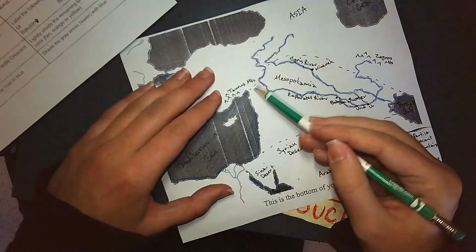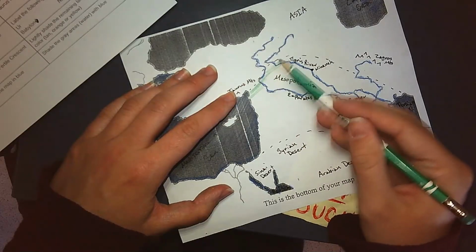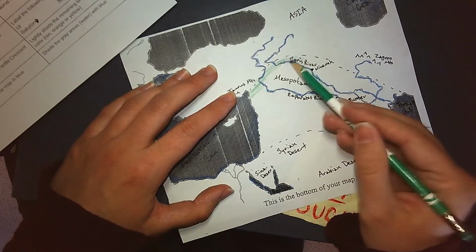Okay, so we're going to go in, we're going to take our green, and we are going to shade this part of the map green.